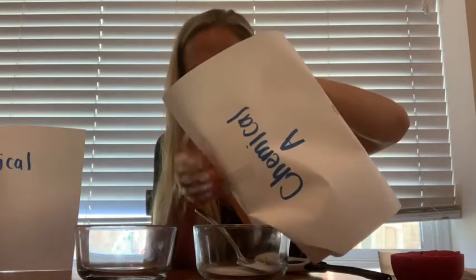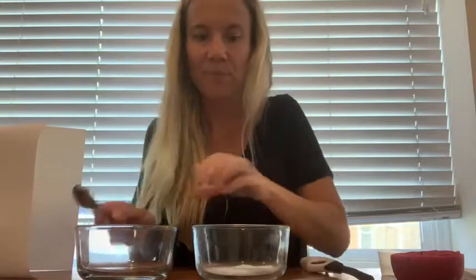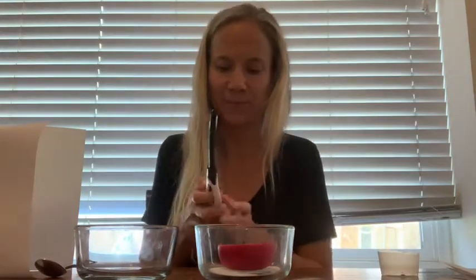We're mixing in chemical A. Okay, so we have chemical A in the jar. Next, we're going to put in the candle. Then we're going to light the candle.